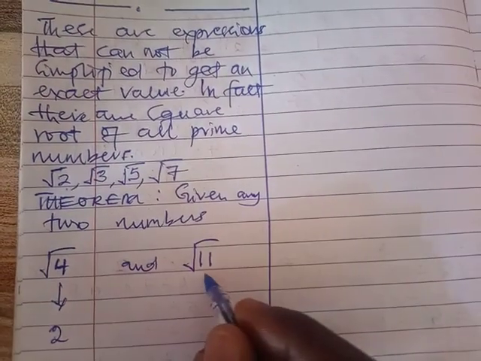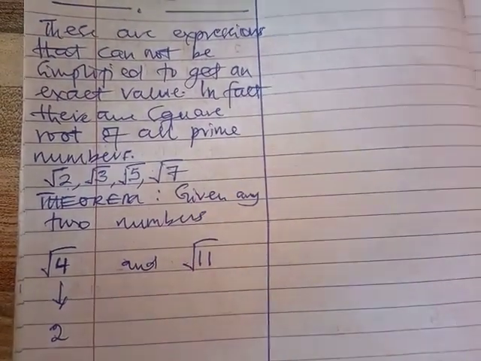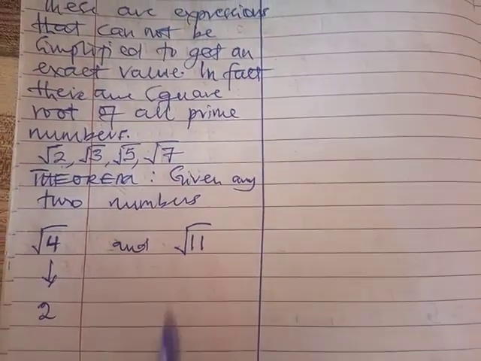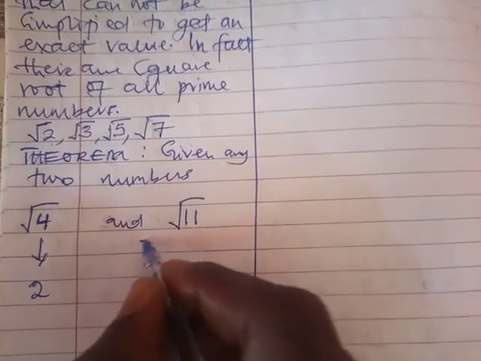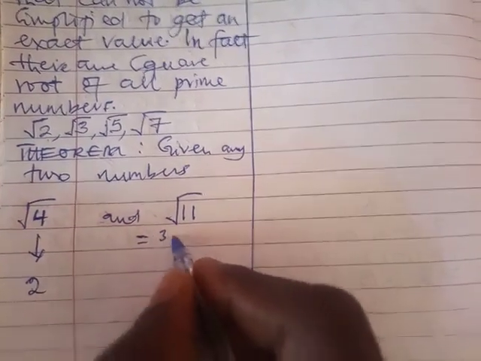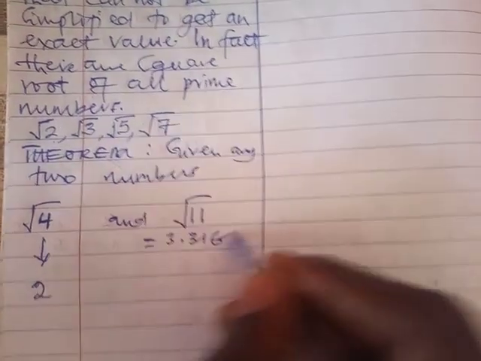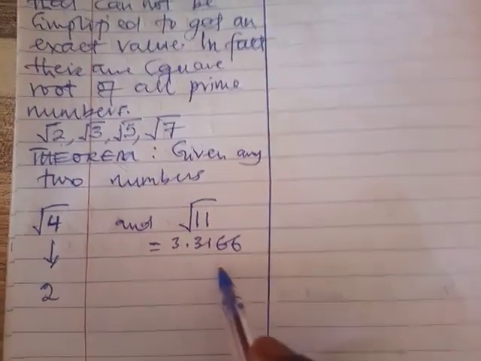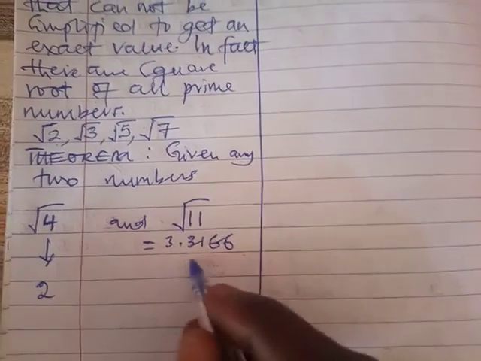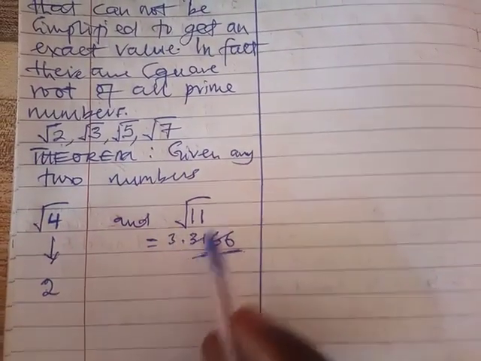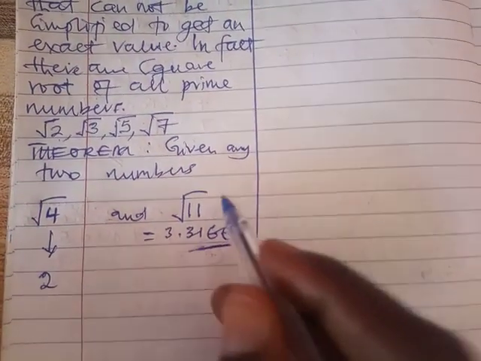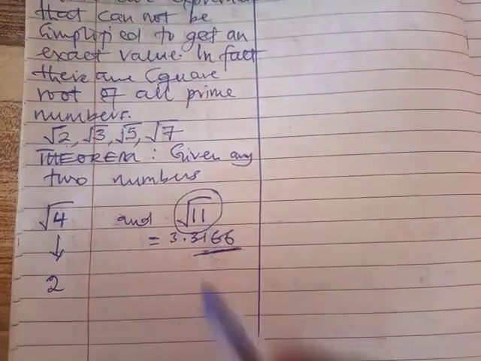But when you punch square root of 11 on the calculator, you get 3.3166 in that order. So since we are not getting an exact value, we see that root 11 is a surd.